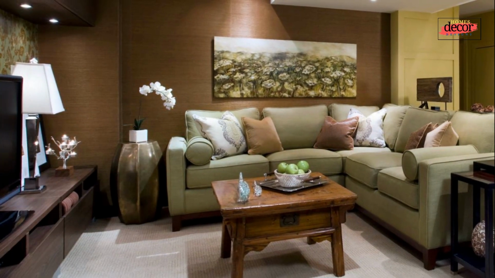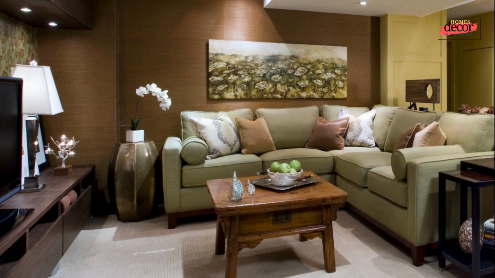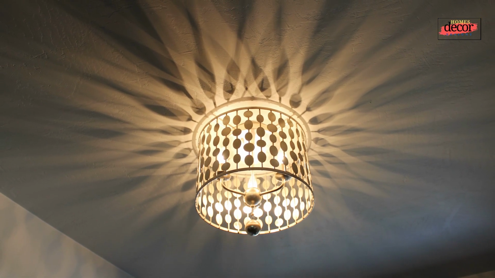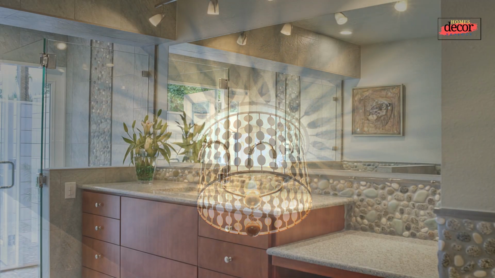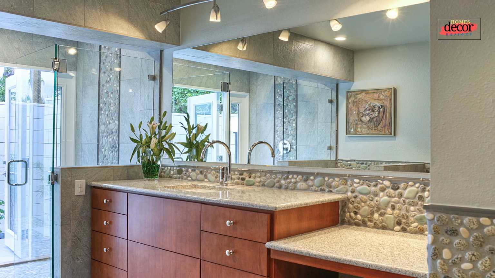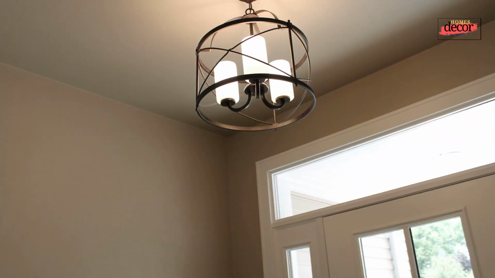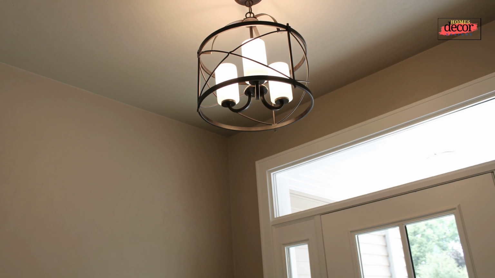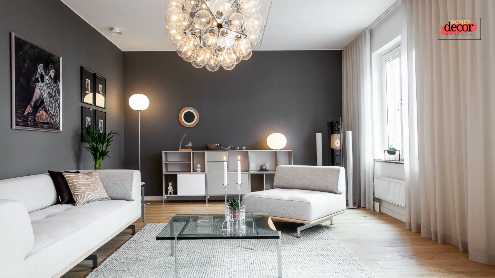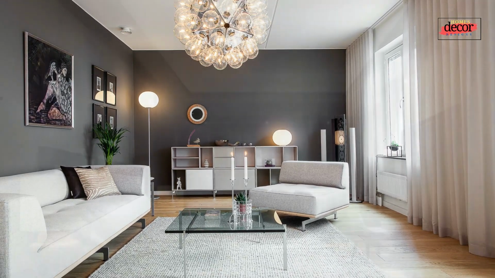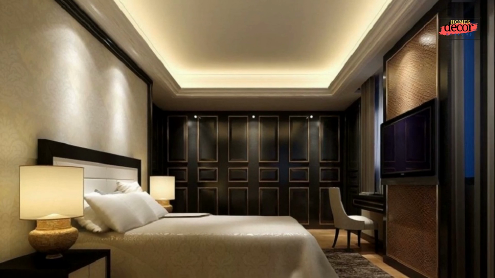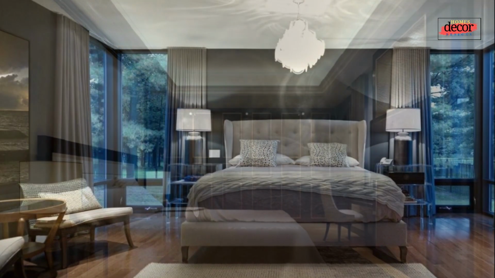Minimalist interior design is characterized by clean lines, simple forms, and a neutral color palette. When choosing lighting for a minimalist space, it is important to select fixtures that are both functional and aesthetically pleasing. Some good options for minimalist lighting include: first, recessed lighting. This type of lighting is recessed into the ceiling, so it is out of sight and does not distract from the overall design of the space. Second, track lighting. This type of lighting is versatile and can be used to illuminate specific areas of a room or to create accent lighting.